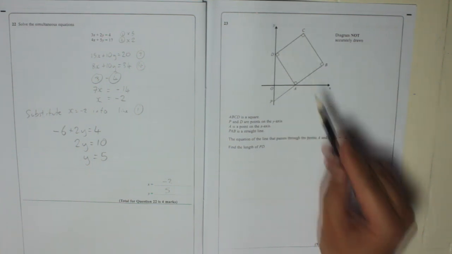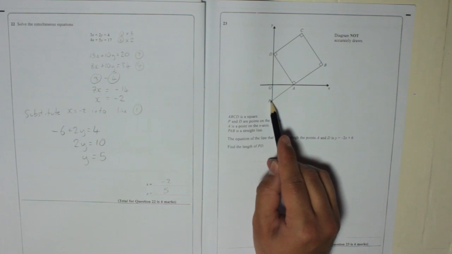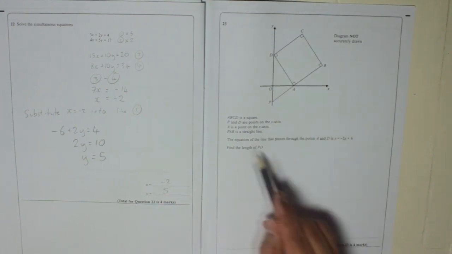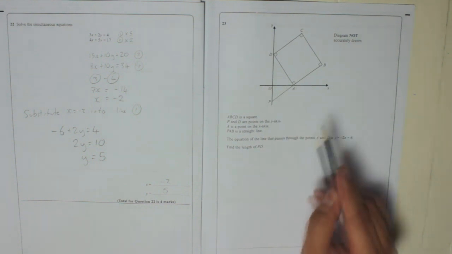Question 23. ABCD is a square. Remember, this is a diagram, it's not accurately drawn. P and D are points on the y-axis. A is a point on the x-axis.